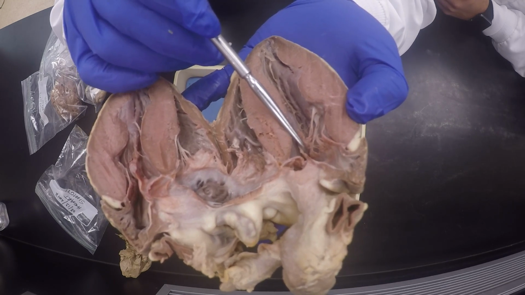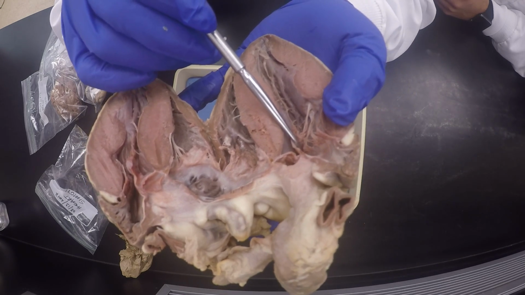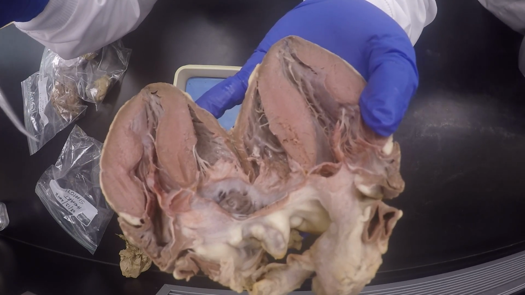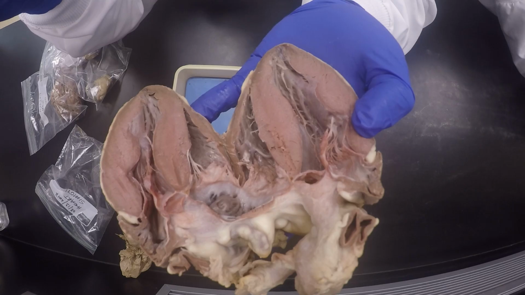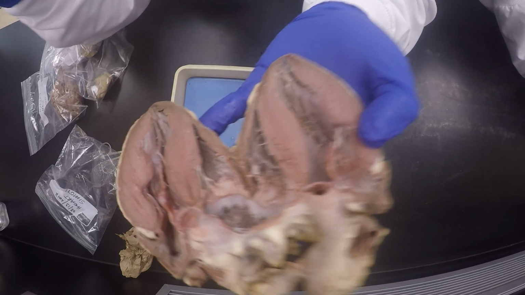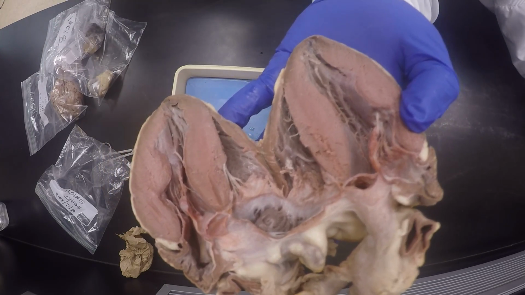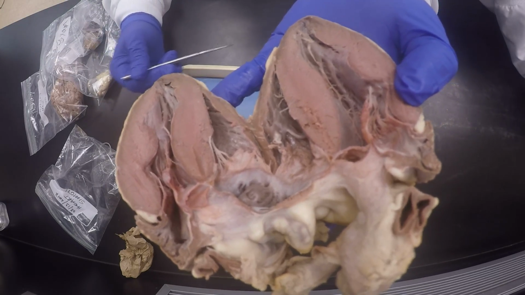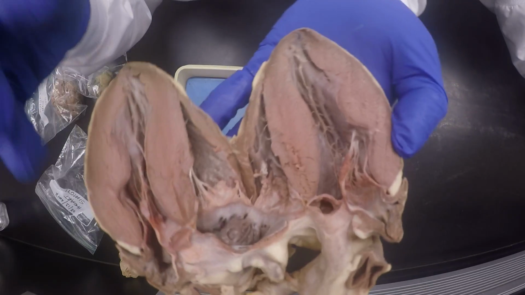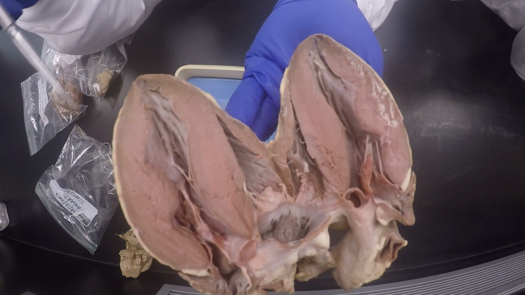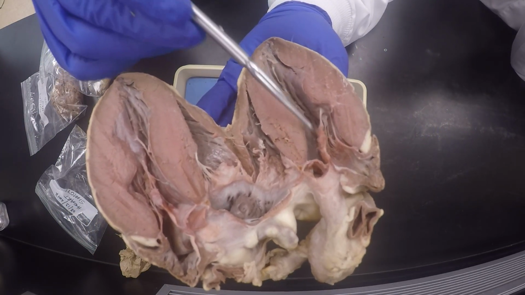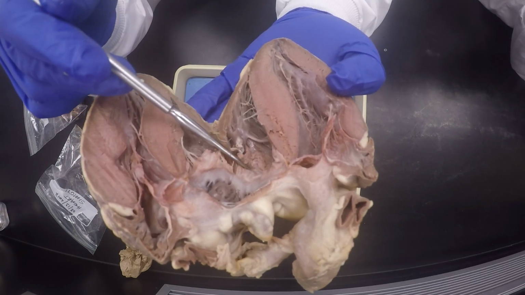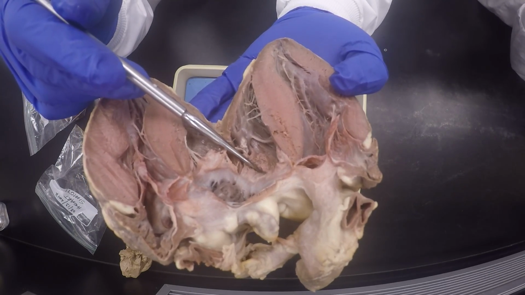It turns out the way you can figure this out is that the right side usually has more. So it's got 3. When you're right, you're positive, so you've got 3 cusps. When you are on the left, you're wrong, you've got 2 cusps. But the left side really pumps to the body, which is very important. But that's how you can sort of figure that out. So bicuspid on the left side, and this one on the right, which is smaller, is the tricuspid.